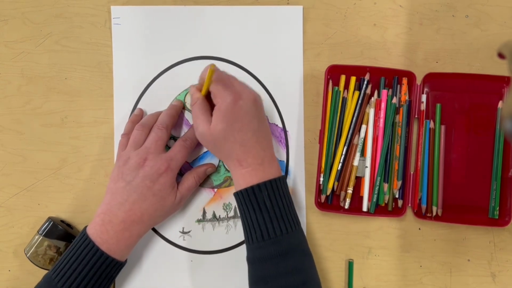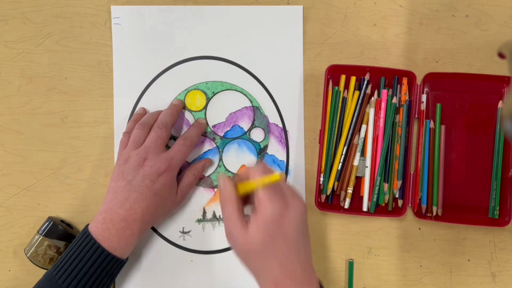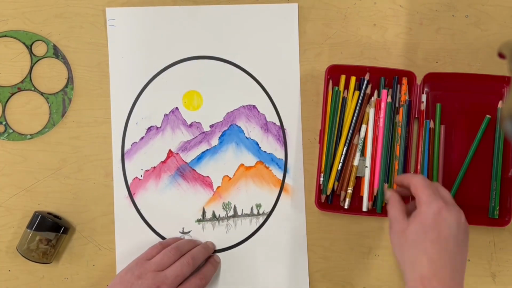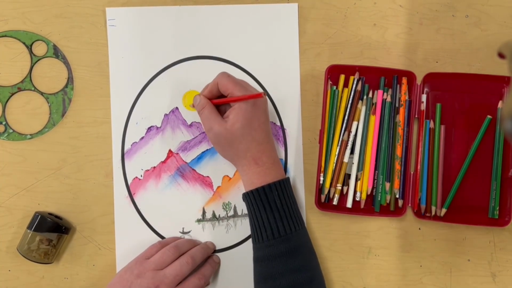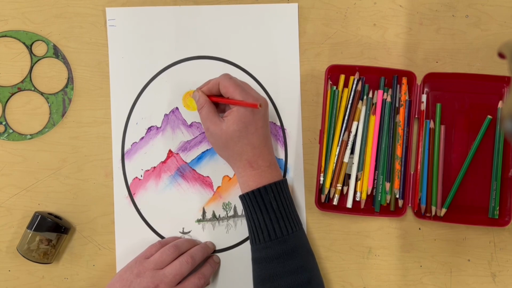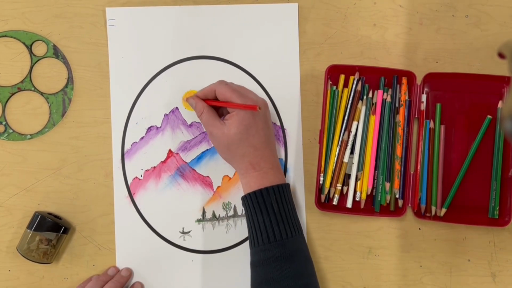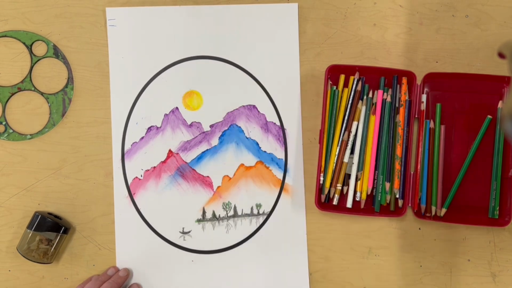I am going to use this other stencil I have to make a circle for a sun. If you have a stencil like this, you could use it, but you could also just trace anything, a bottle cap or something round that you have around the house or in school, to make your sun. I'm tracing it with the yellow, and then I think I'm going to add a little bit more red to give it some more dimension.